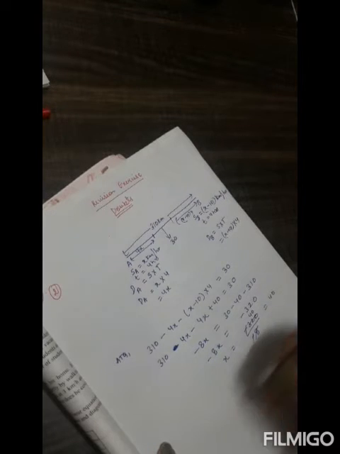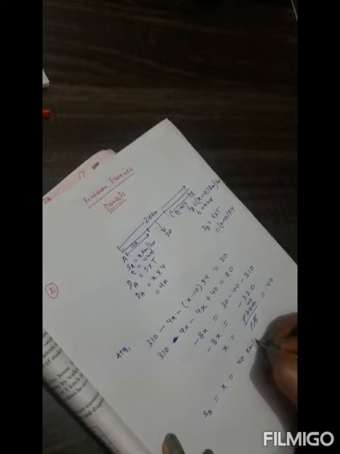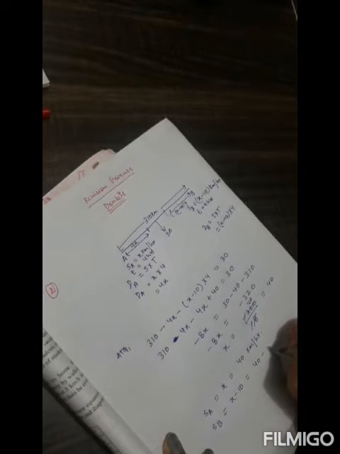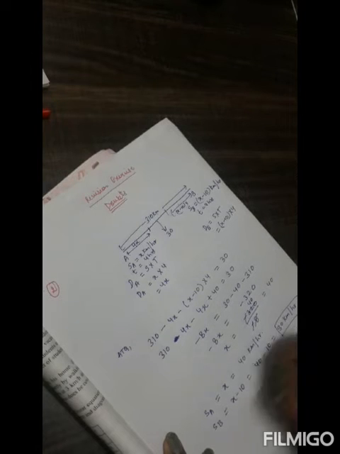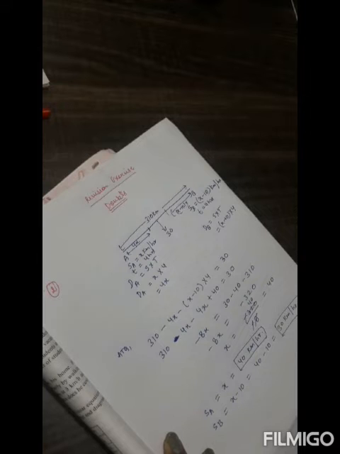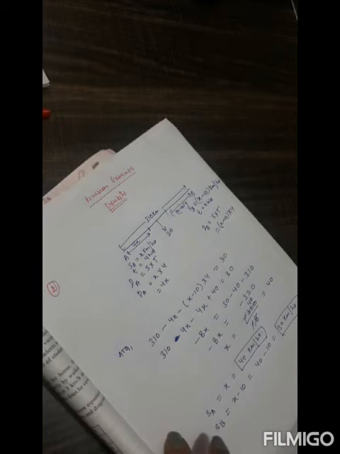It is 40. So speed of A was x, that is 40 kilometer per hour, and speed of B was 10 less than that, so it is 30 km/h. I hope you all have understood this question and your doubt is also clear. Question number 1 of this section is same as I have made one video also on that. Your example. Thank you.